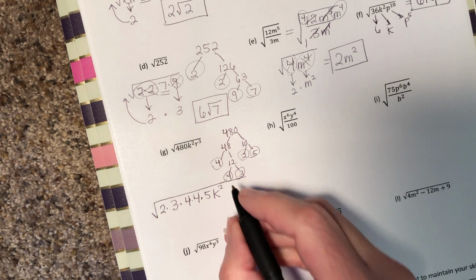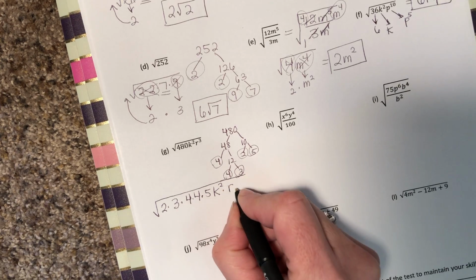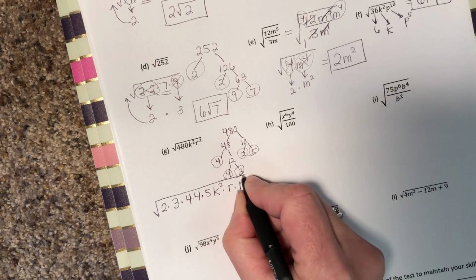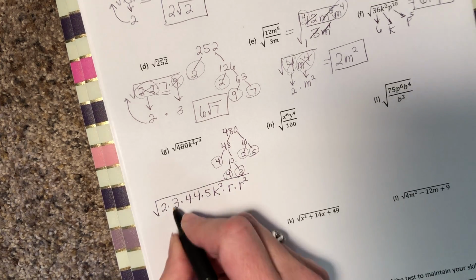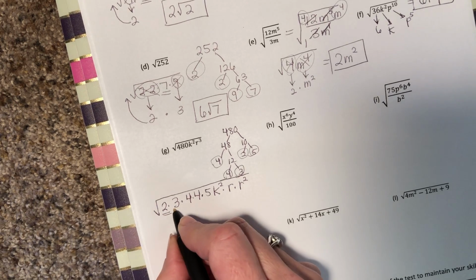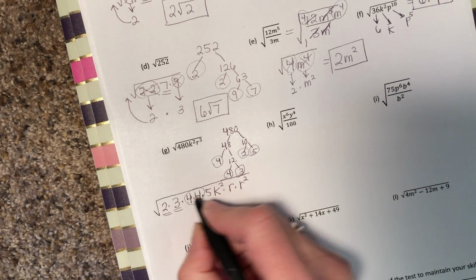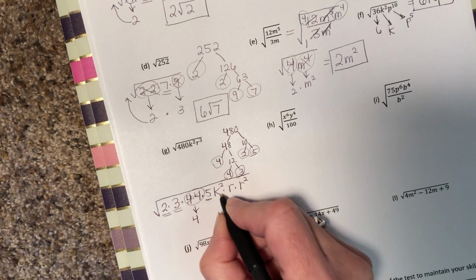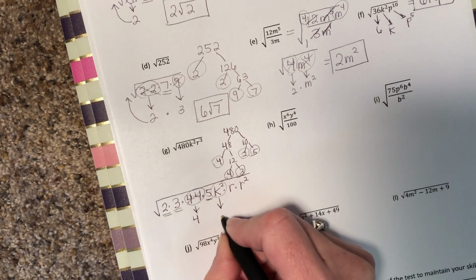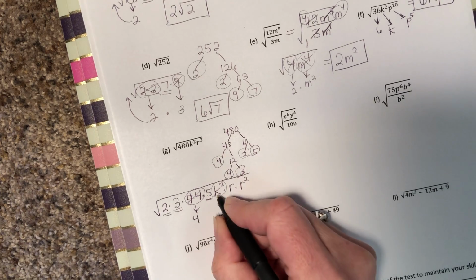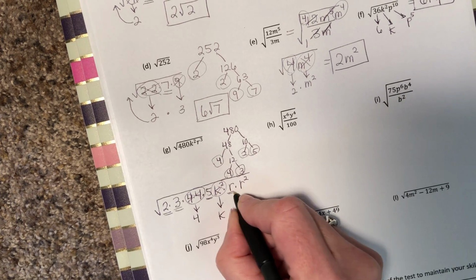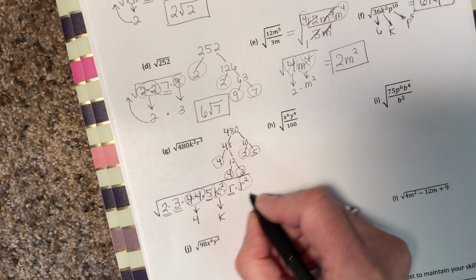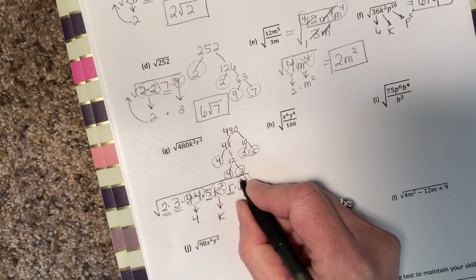So what I have to do for r to the third is pull out one r, and then I have r squared left. So 2 is stuck under the root, 3 is stuck under the root. The 2 4s, I can pull out 1 4. 5 is stuck. I can pull out a k from the k squared. The r is stuck, he's not paired up, but of the r squared, I can pull out an r.